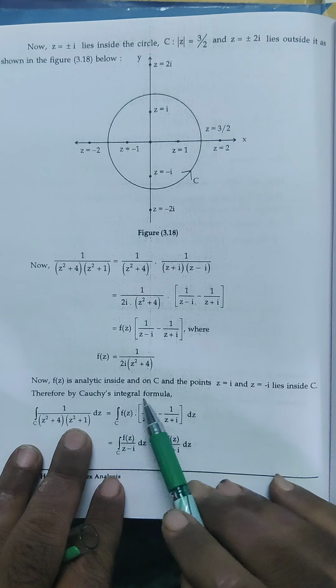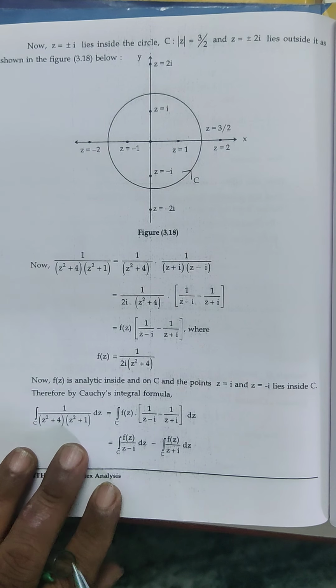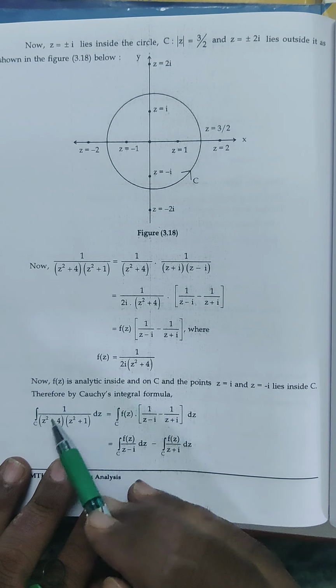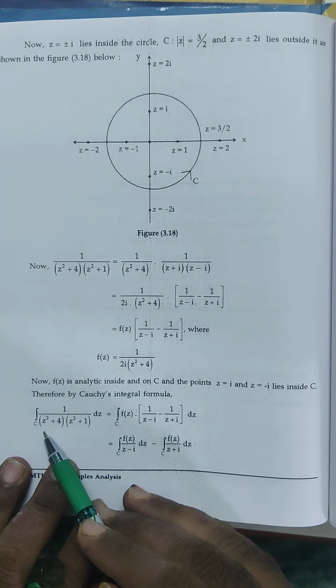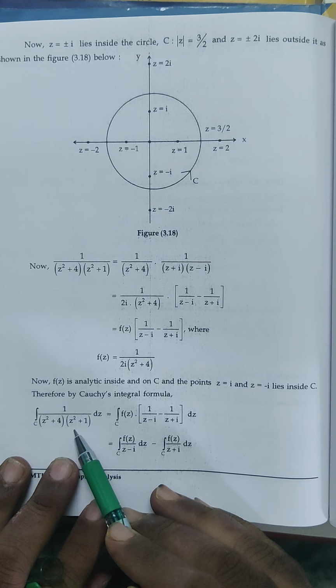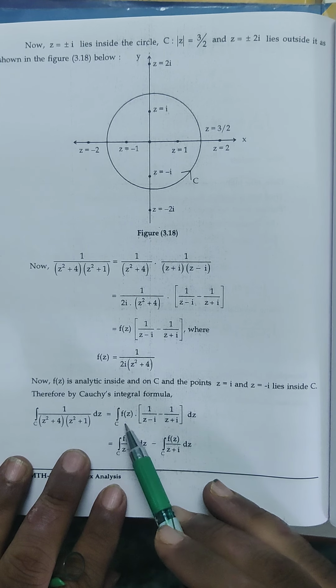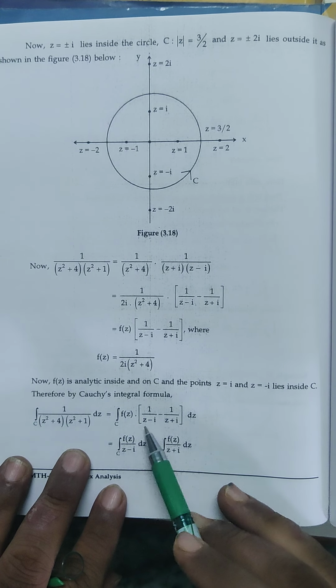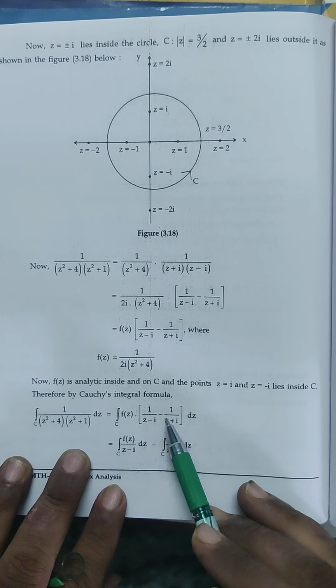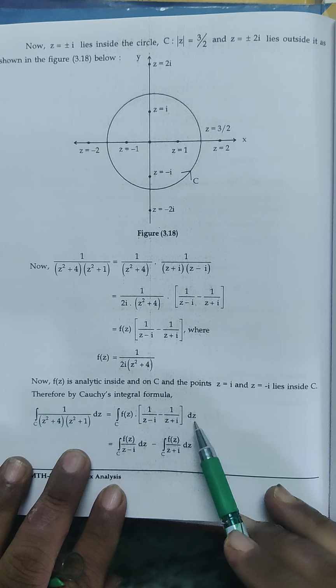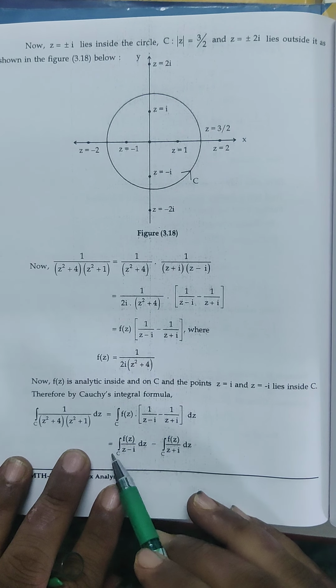Thereby, by the Cauchy integral formula, the integral over C of 1 upon (z² + 4)(z² + 1) dz is equal to the integral over C of f(z) times (1 upon z − i minus 1 upon z + i) dz.